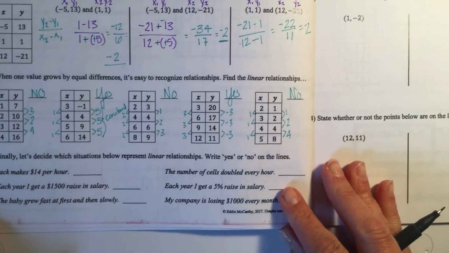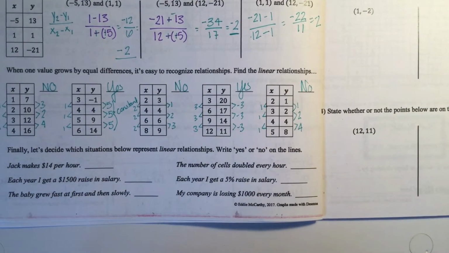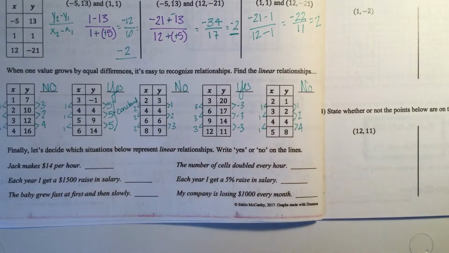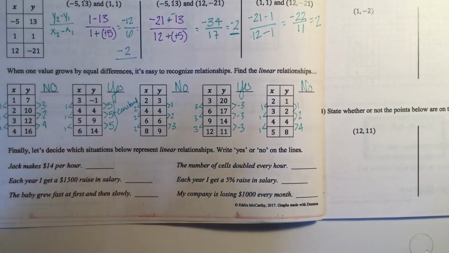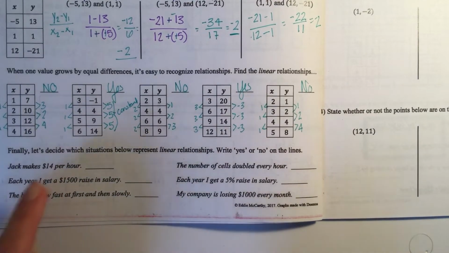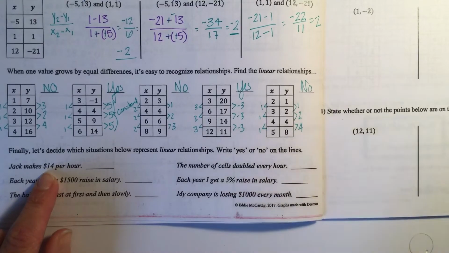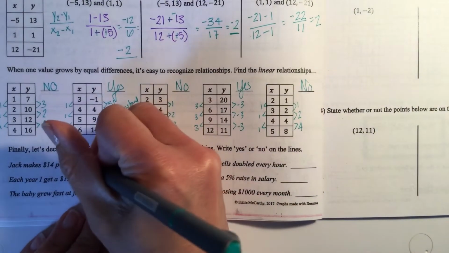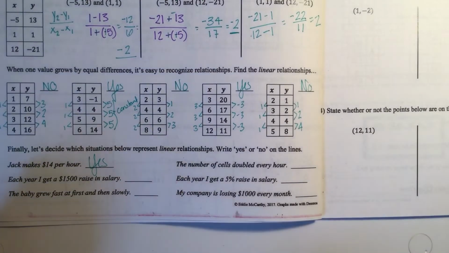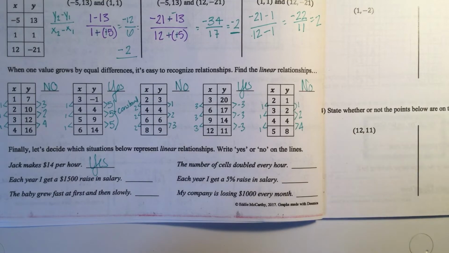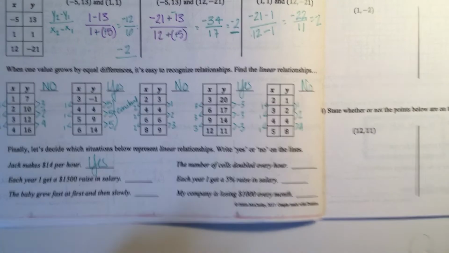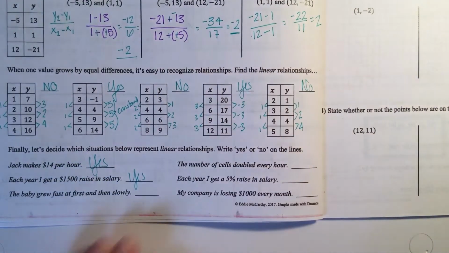Okay, so the last type are kind of like actual situational problems. And so we want to know if it's consistent, if it stays constant. So Jack makes $14 an hour. Does the amount per hour that he makes differ at all? No, he's always going to get paid $14 an hour. So the more he works, the more he gets paid. So this is linear. Each year, I get a $1,500 raise in salary. So what's going to happen to her salary? It's going to go up by exactly $1,500 a year. That's a constant amount. So yes.